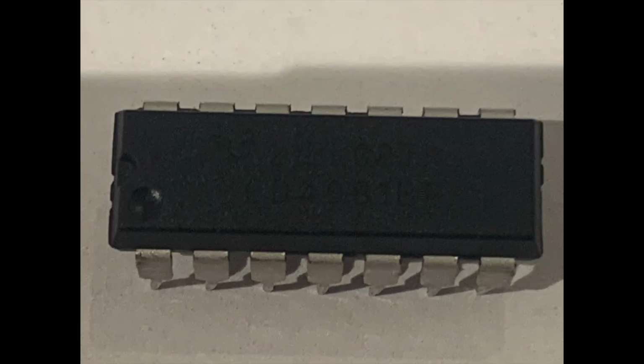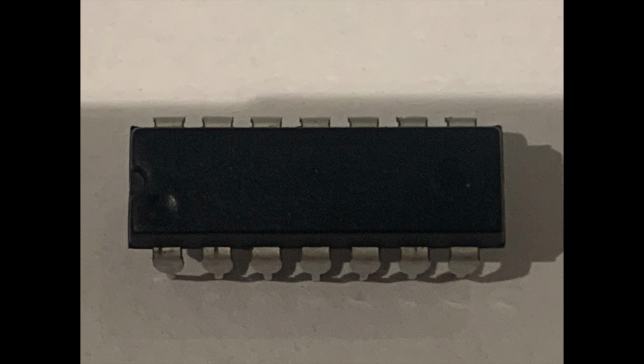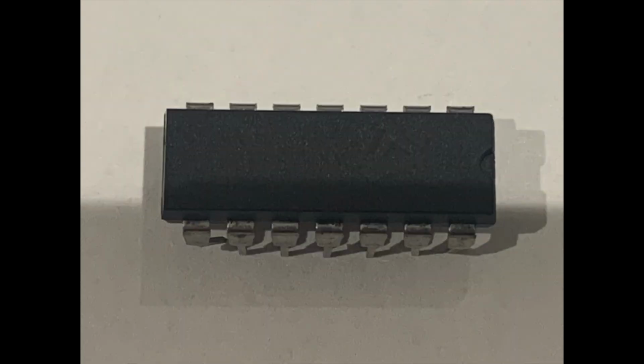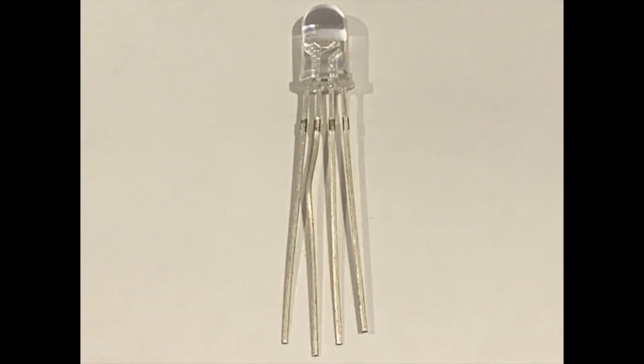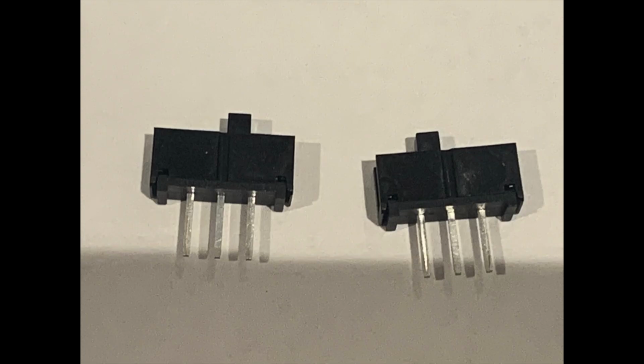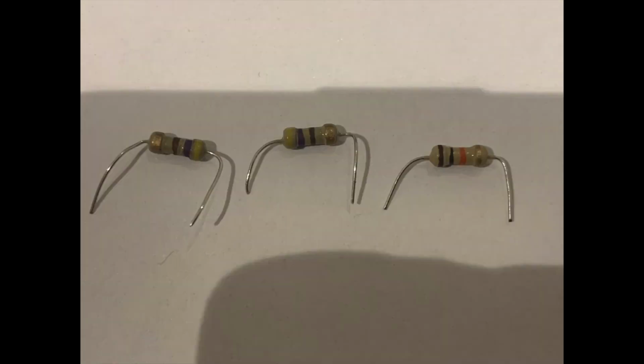Now into the parts. 1 logic AND gate, 1 logic NOT gate, and 1 logic NOR gate. 1 4-pin LED, 2 switches, and 3 resistors, 2 470 and 1 10K.